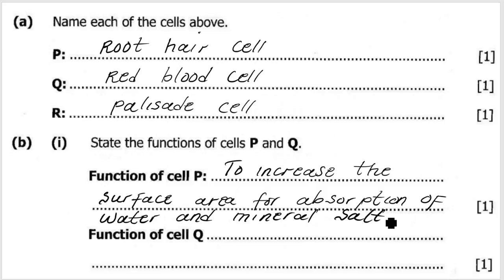That is the function of the specialized cell P, which is the root hair cell. Specialized cell Q, which is a red blood cell. The function of the red blood cells is they facilitate the transportation of oxygen.